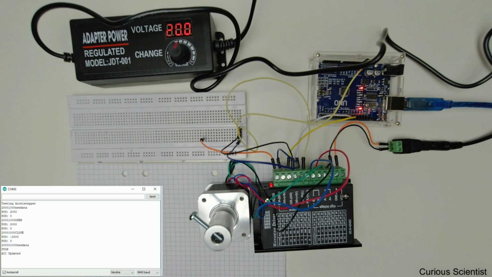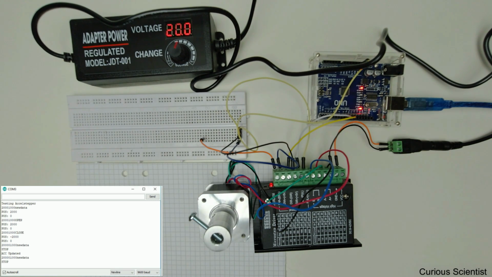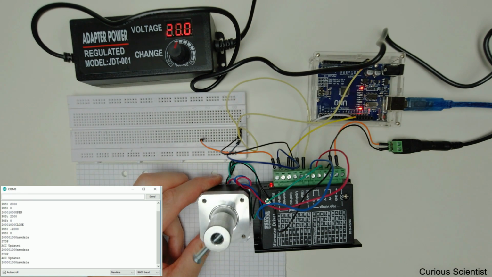So what I do now is to check how it looks. And now I give more steps again, just to see how it accelerates. Let me hold it. So it's the same. So let's change it to 3000. And now again. You can see that it reaches the speed very quickly.